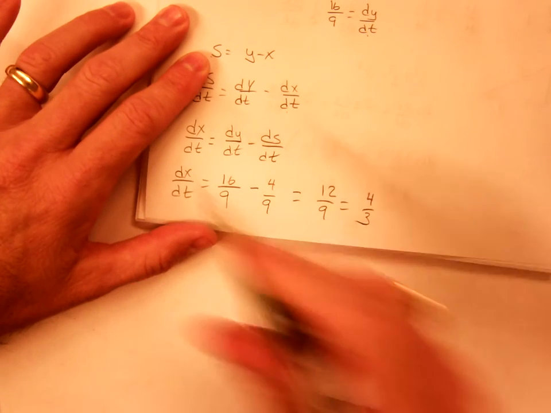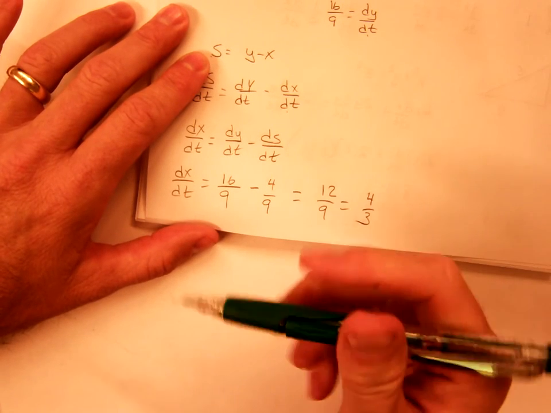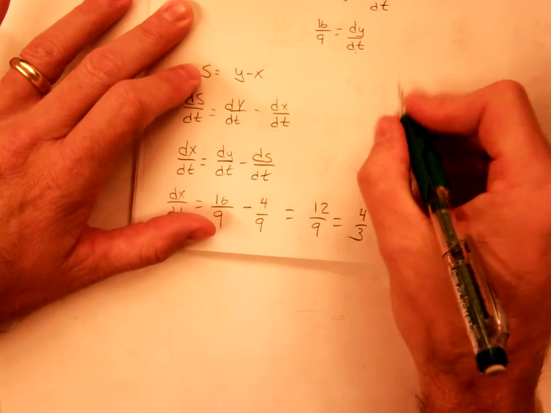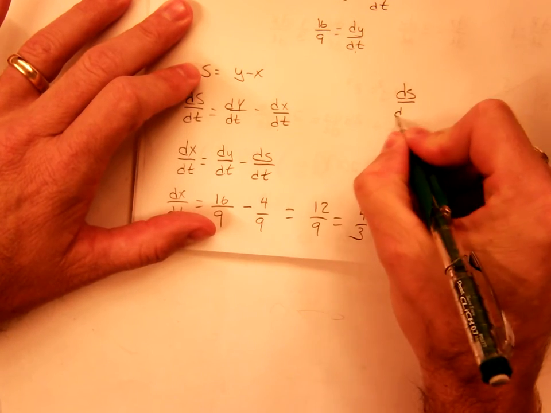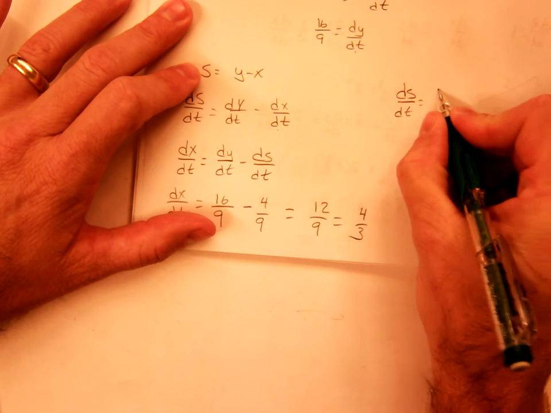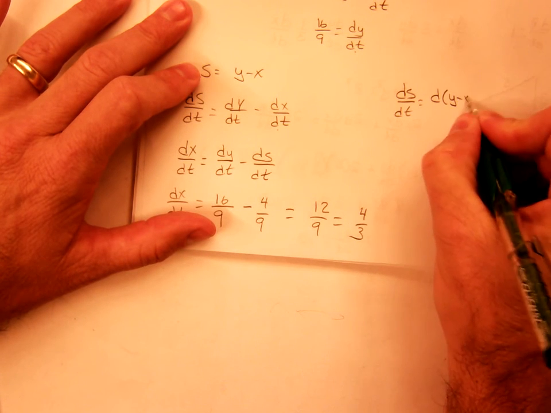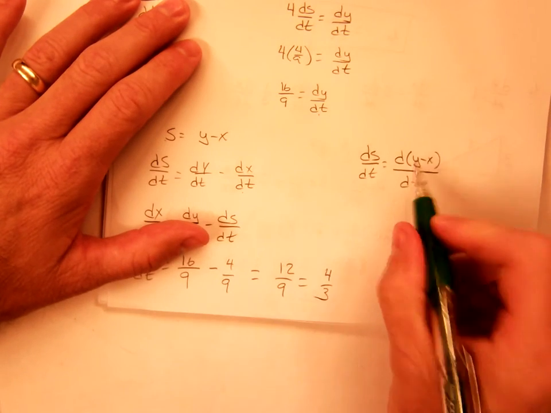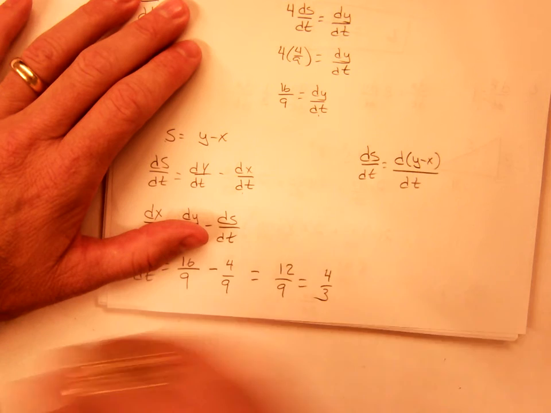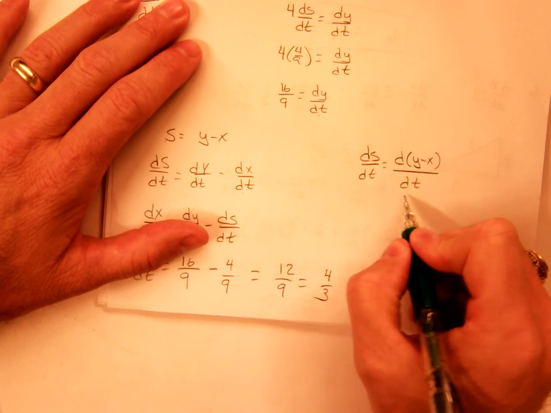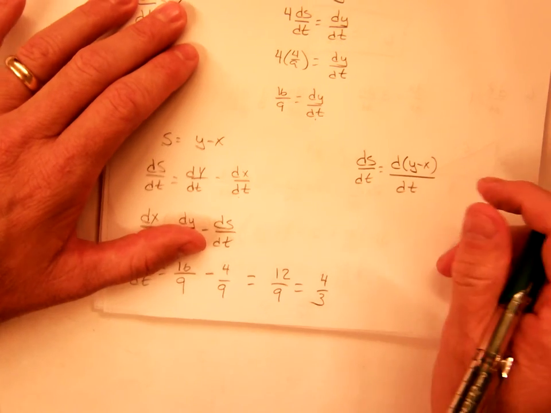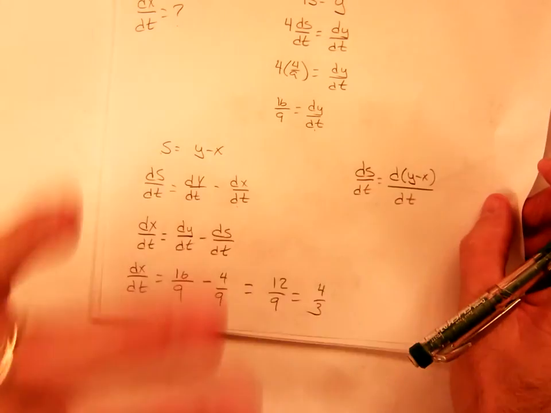That's the hardest problem on here, in my opinion. Okay? There was another way to work that. If you recognize that dS/dt was the same thing as d(Y minus X)/dt, you didn't have to do that derivative up at the top. You could have just said, well, d(Y minus X)/dt is the same thing as dY/dt minus dX/dt, using properties of derivatives. All right, that's 7. Number 8.